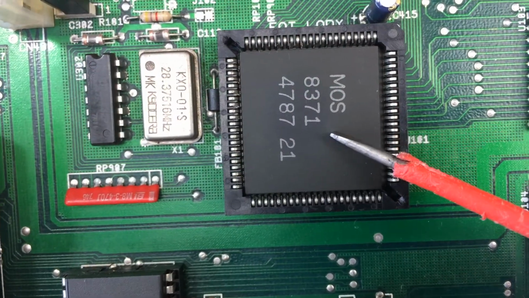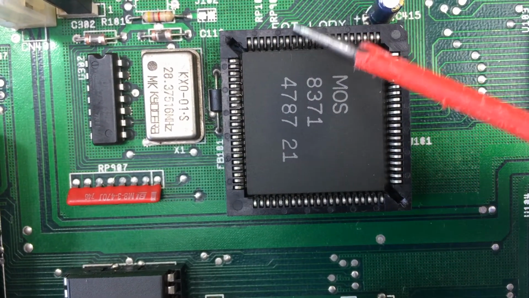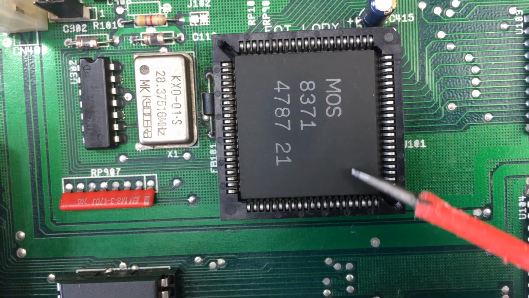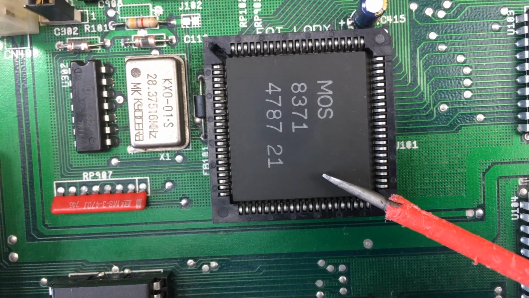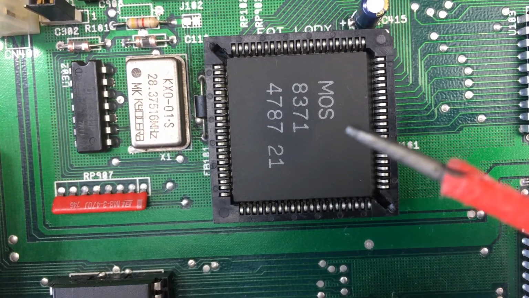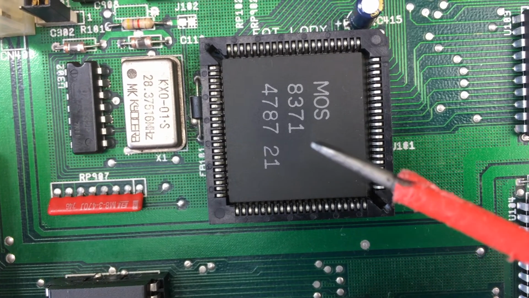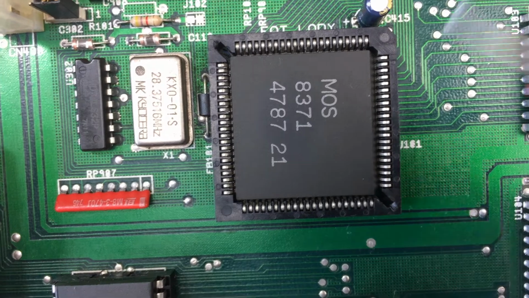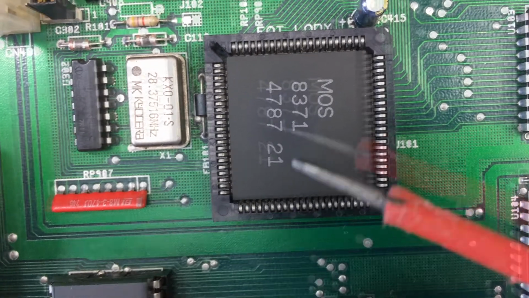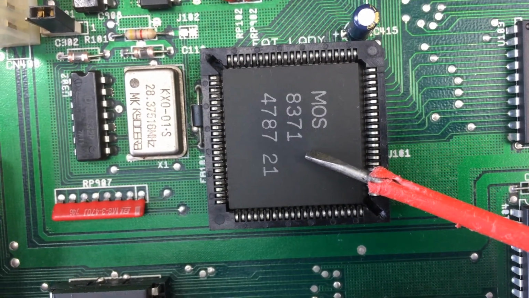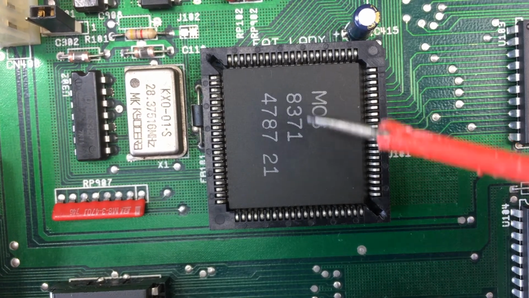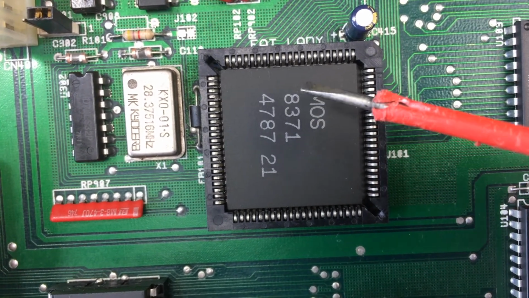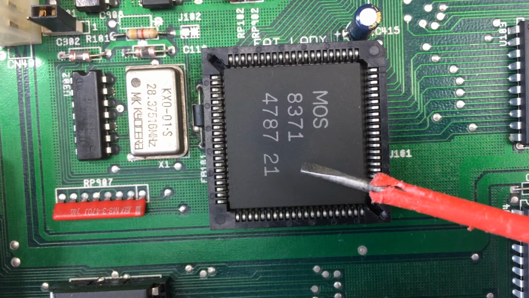This is a Fat Agnes. It's labeled Fat Lady on this board. Fat Agnes is responsible for the memory controls, and it's also responsible for the blitter and the copper, which are graphics quirks the Amiga has. This is the OCS version, the PAL OCS version 8371. The NTSC would be 8370, I think.